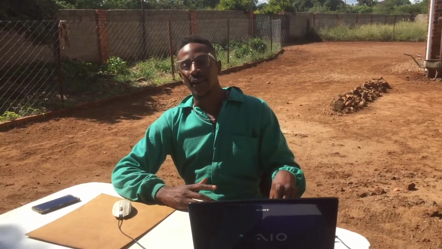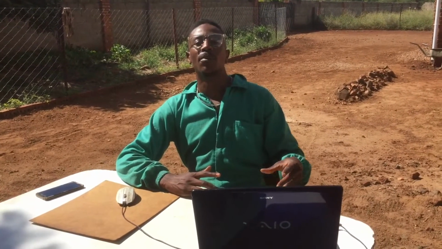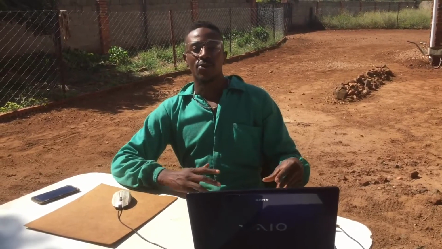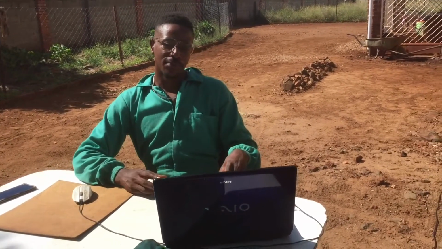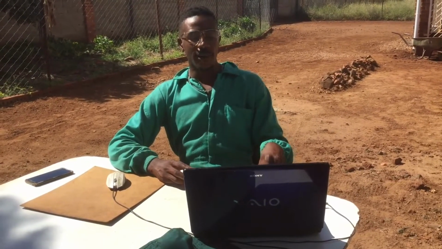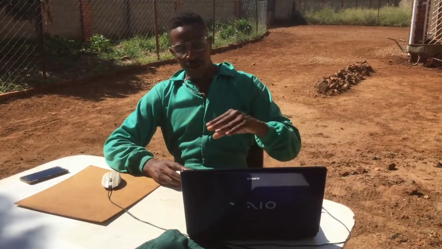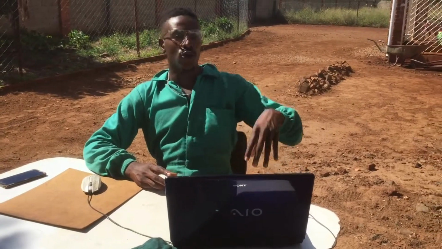And then with time, those cardboard boxes are also going to degrade, and they are going to give you carbon. So you're constantly building your soil. So after the boxes, you then put your compost or your rich soil, and then you plant your things on top of the soil.